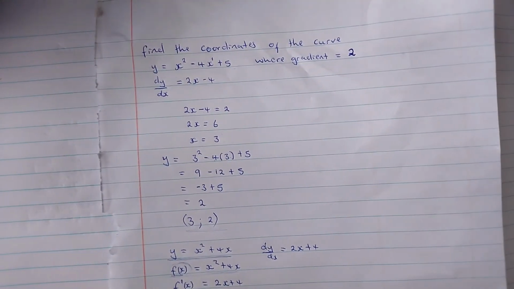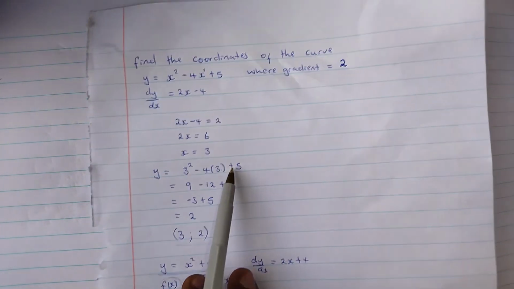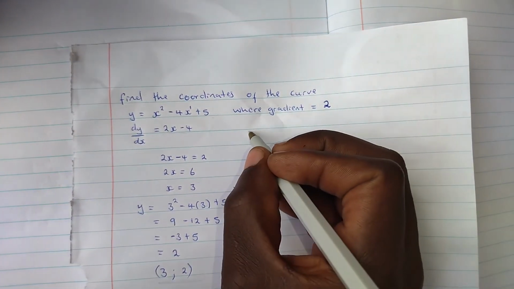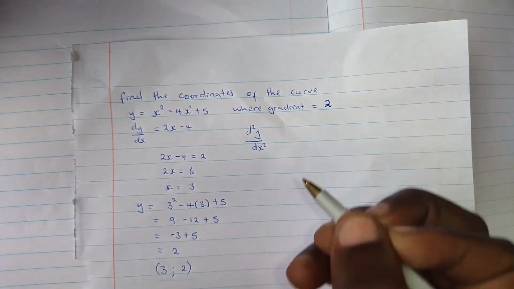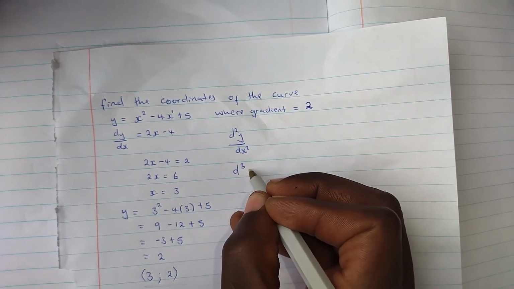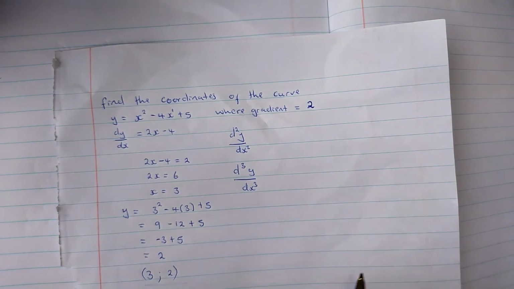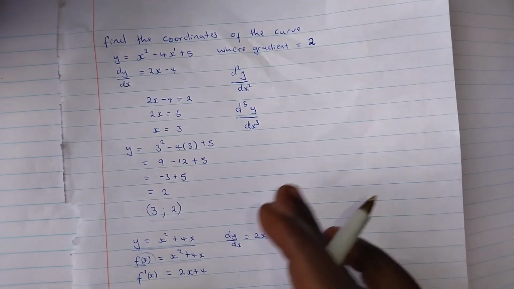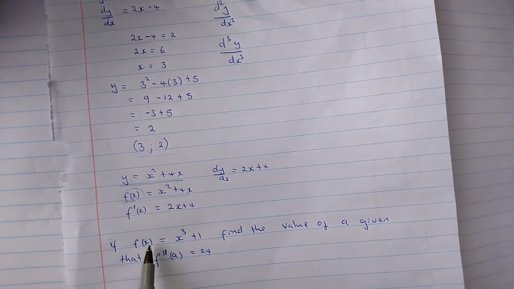Then if the question is in this form, y is equal to, the first derivative is dy dx, then the second derivative is d squared y over dx squared. The third derivative will be d cubed y over dx cubed, right? So and so on. So here the first derivative is f prime of a, the second is f prime prime of a, right? So we are given f of x is equal to this, but we are not given f of a.